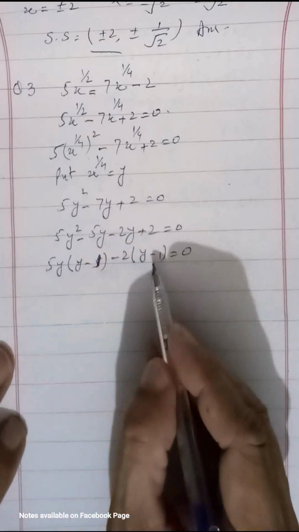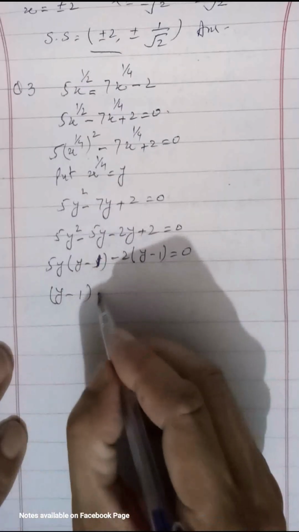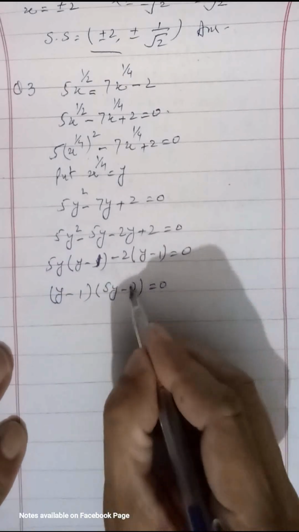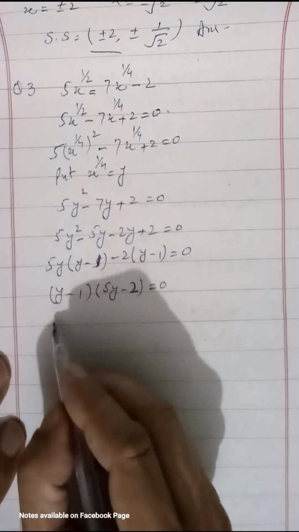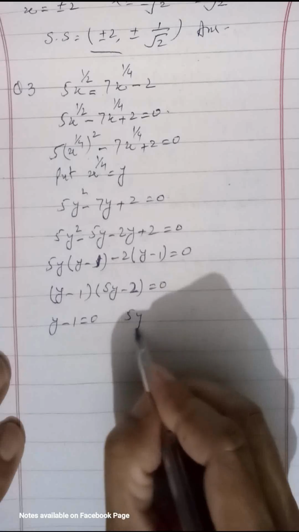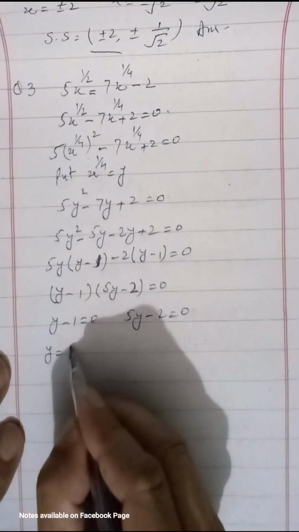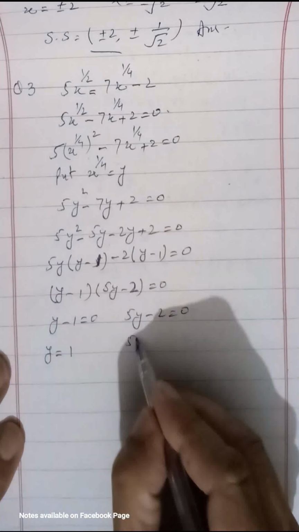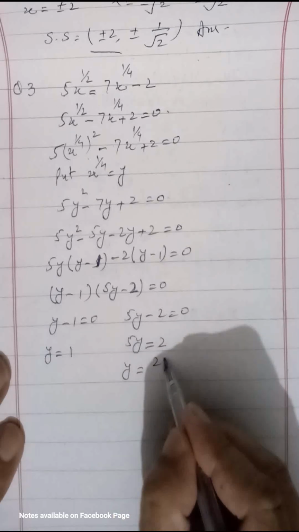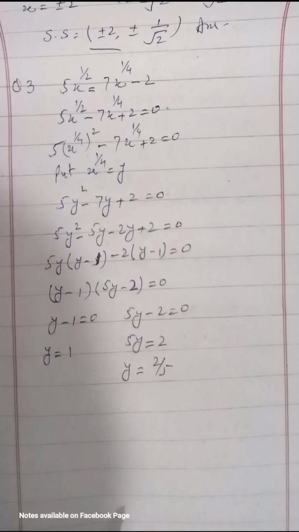In both the values we get y minus 1 and 5y minus 2 is equal to 0. This is y minus 1 is equal to 0 and 5y minus 2 is equal to 0. And y is equal to 1, 5y is equal to 2 and y is equal to 2 over 5. These are the values of y.